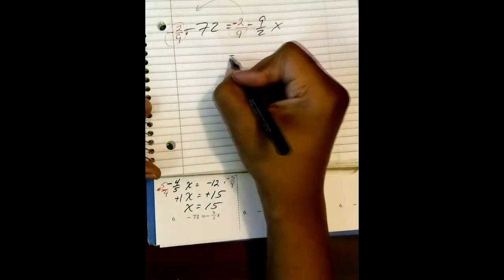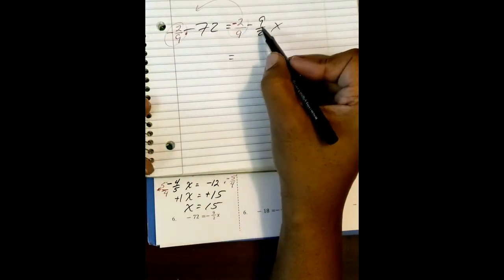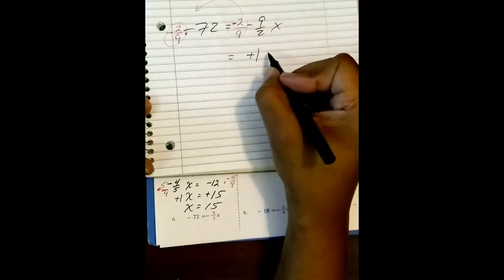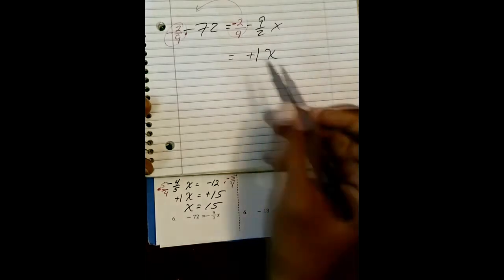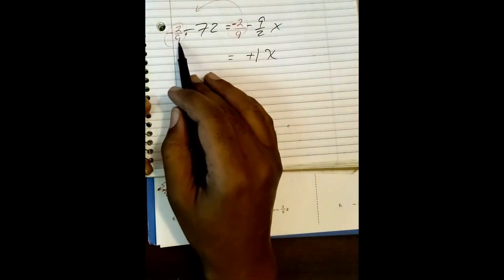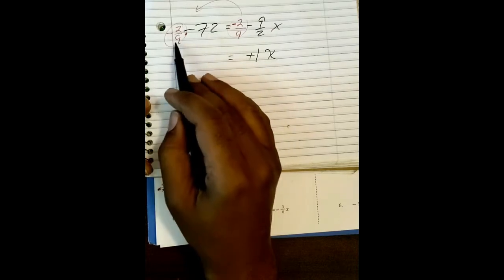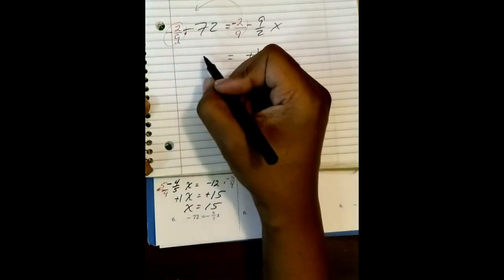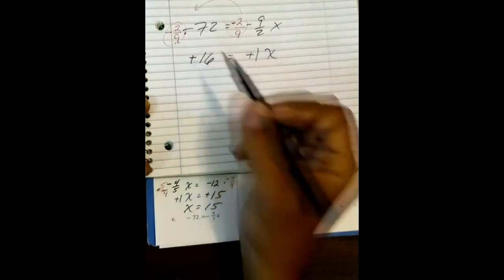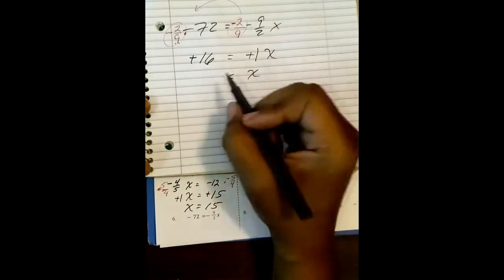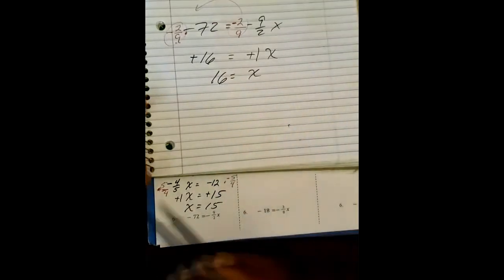So on this side, 2 divided by 2 is 1. 9 divided by 9 is 1. And negative makes a positive. So you have a positive 1x. On this side, we have a multiplying 2 and a dividing 9. I'm going to use division first. 72 divided by 9 is 8. 8 multiplied with 2 is 16. And a negative is positive. So we have a positive 16. So we can say that this is 1x equals 16.